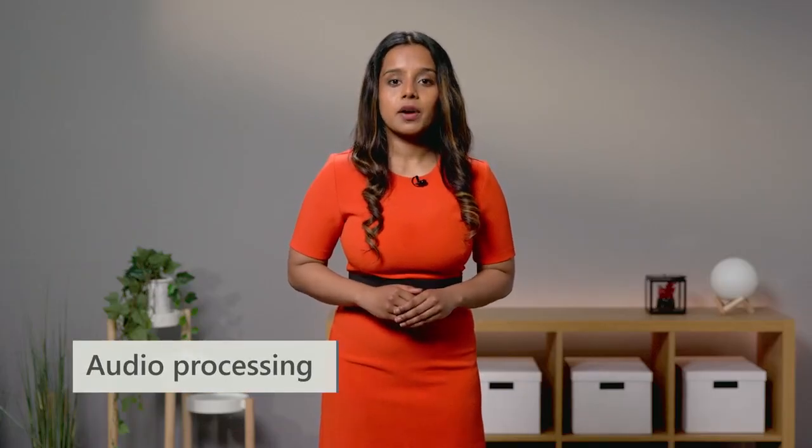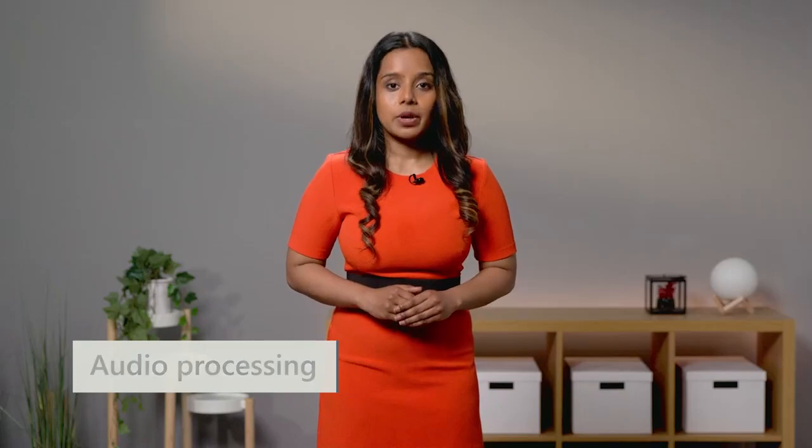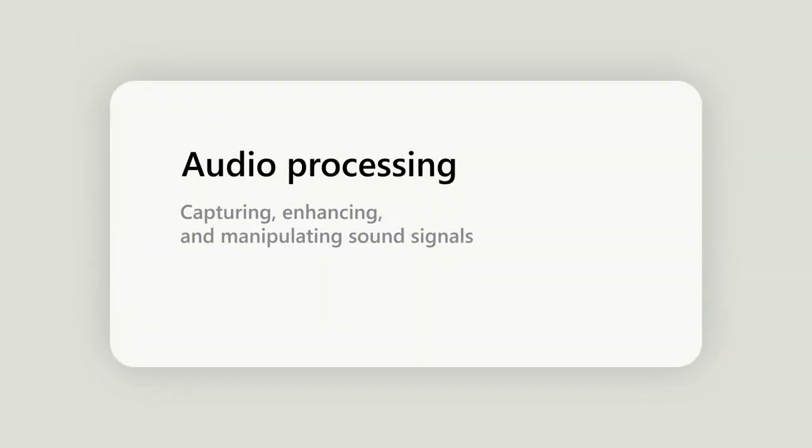In today's multimedia landscape, audio is a powerful means of communication, weaving narratives and emotions into the fabric of content. However, the journey of sound from its raw form to its seamless integration into digital platforms is a complex and fascinating process. Audio processing enables the production of high-quality audio content across various platforms through capturing, enhancing, and manipulating sound signals.